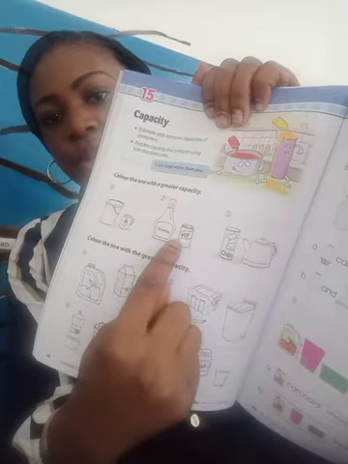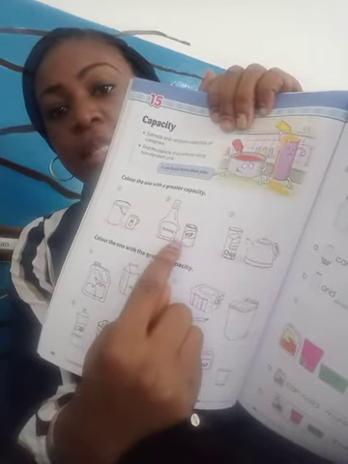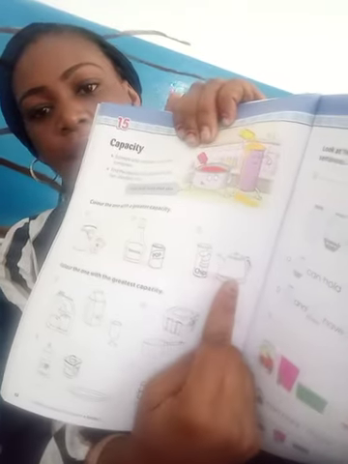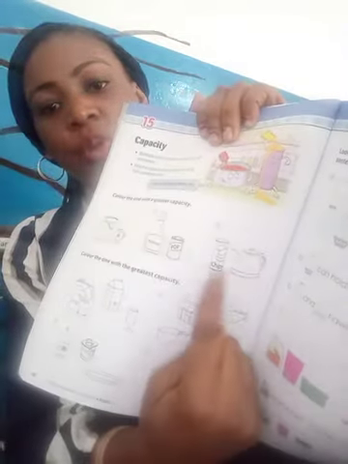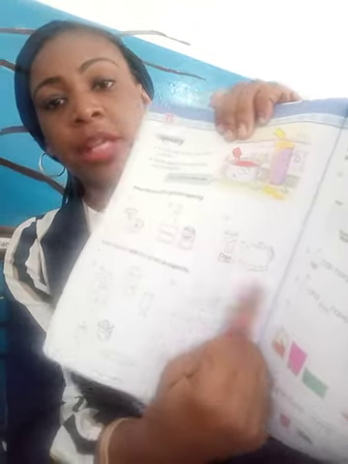You color. Number two, you have, I'm going to call that a ketchup bottle and a pop can. You have these two containers, so color the one which has the greater capacity. The same for number three, you have a pack of chips and a kettle. Color the one which has a greater capacity.